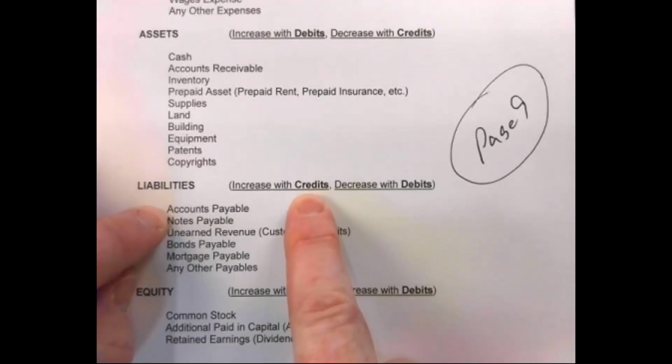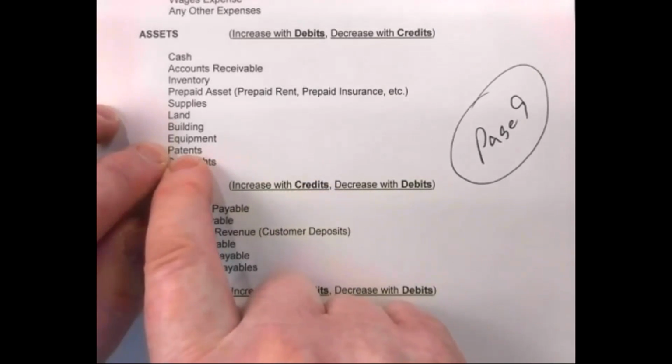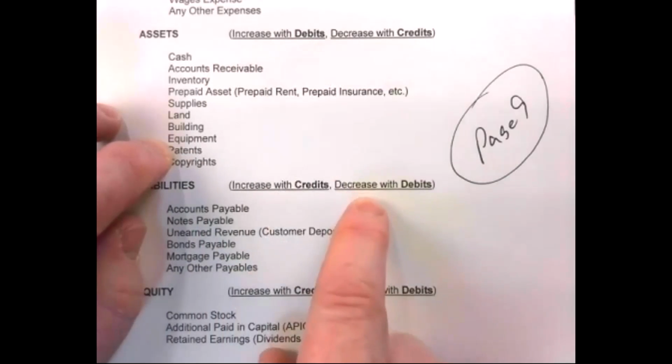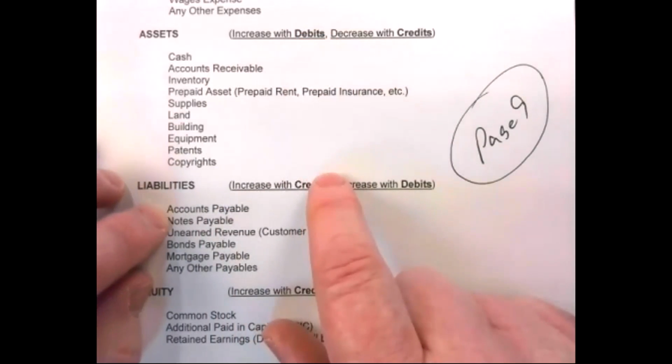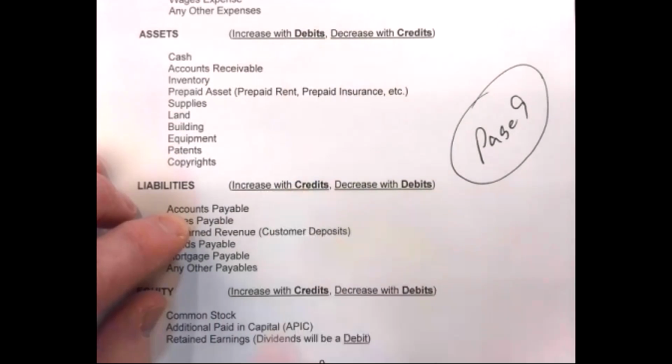At that point you can almost stop, because you know accounts payable is going to be a credit. But let's go to equipment. Equipment is going to increase with a debit. And you already knew that from down here, but so equipment is increasing, it'll be a debit. And accounts payable, it's increasing with a credit.